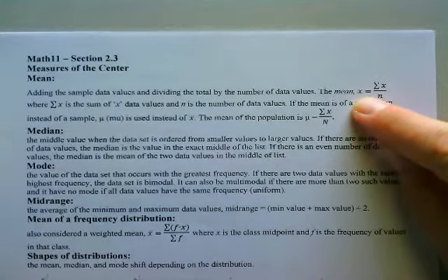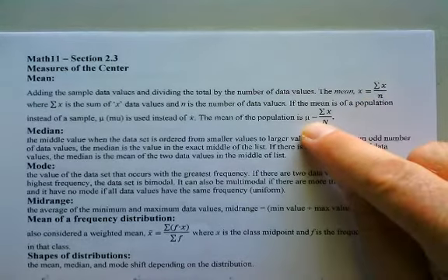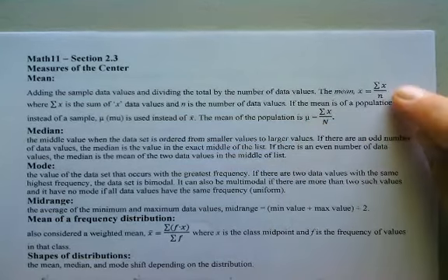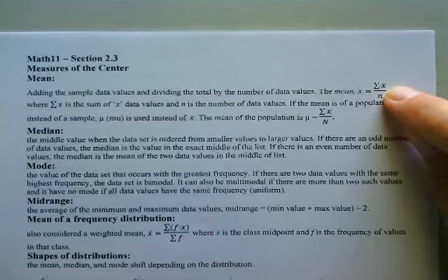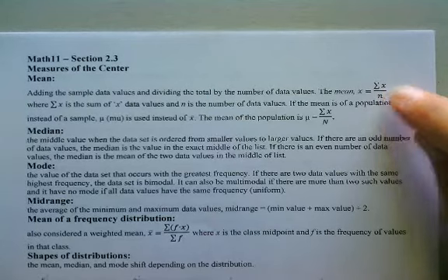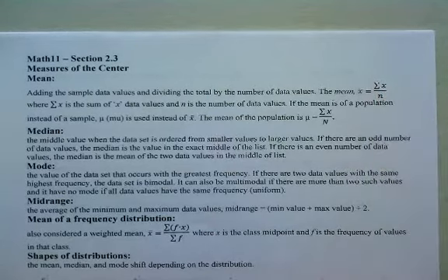and if it's for a sample, we use x bar. If it's for a population, we use mu. Looks kind of like a U. And basically, the little E-like figure there, that's sum. So we're just going to sum up all the x's, all the data values, and then divide by the total, an average.